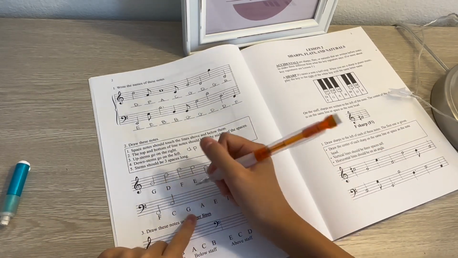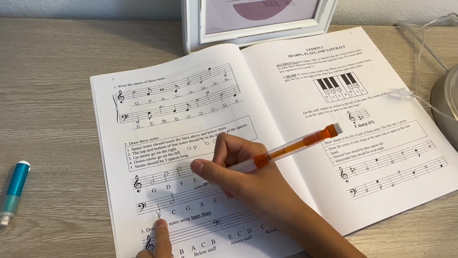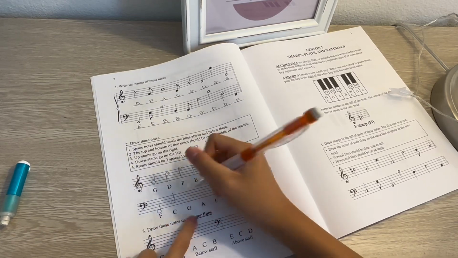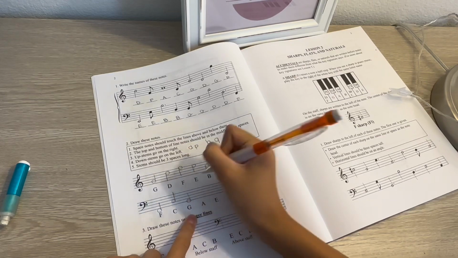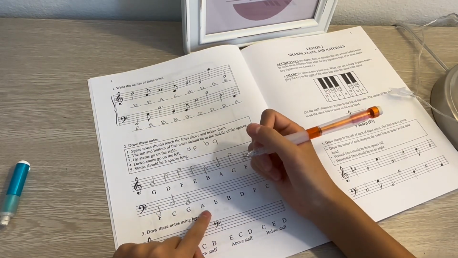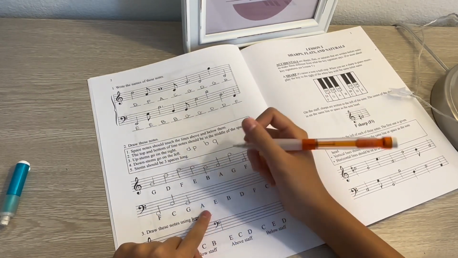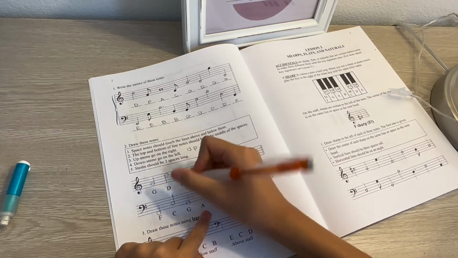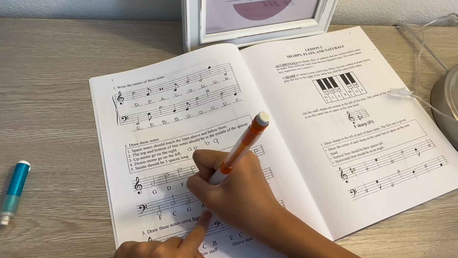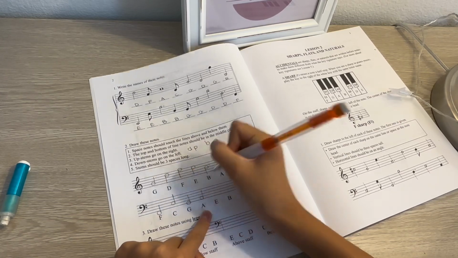Now let's do G. So G is a note higher from F. So we would be there. Okay, now let's do A. So A is actually a note higher from our previous note that we did, G. So that's pretty nice and easy.